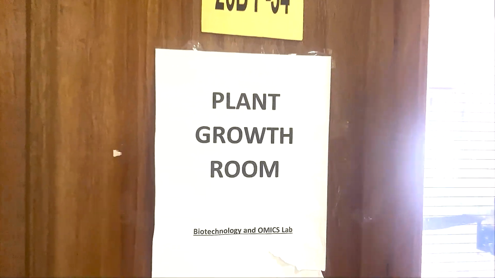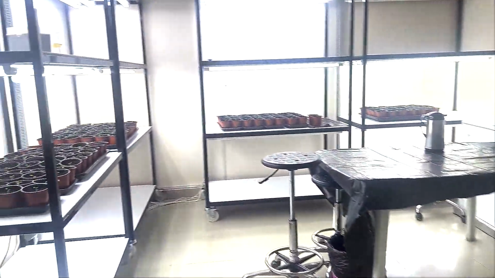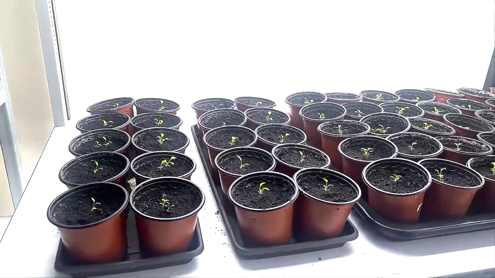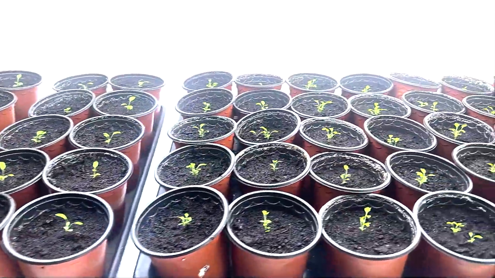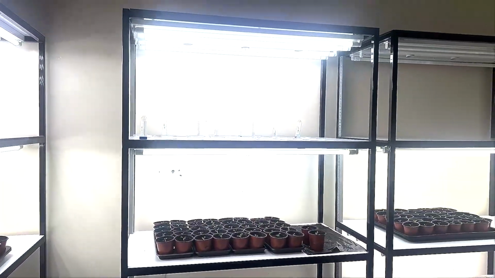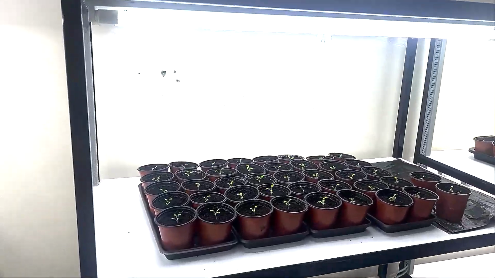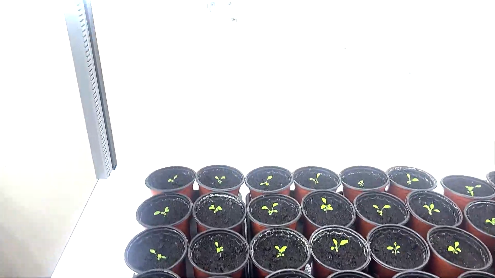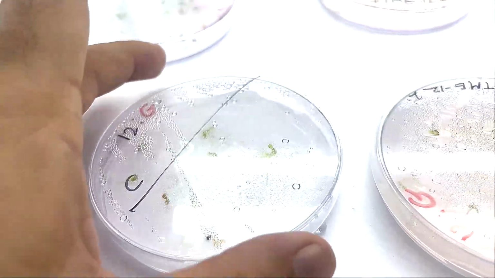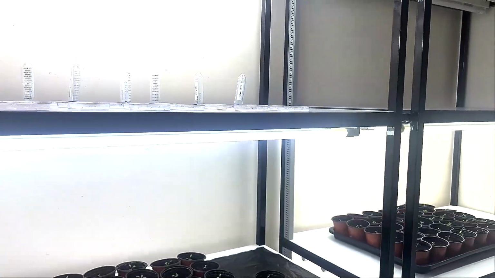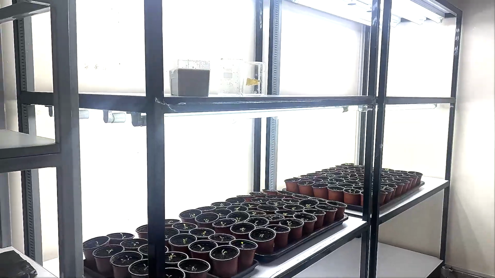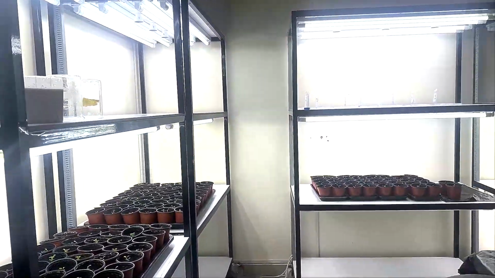This is our plant growth room facility. In this room, we are growing plants for different types of experiments. We maintain temperature, light and humidity. This room we are using like a growth chamber. We have a growth chamber facility in our lab as well. But whenever we want to grow more plants for a bigger experiment, we use this room for that experiment. Here we can germinate plants and apply different types of compounds and plant growth regulators in different abiotic and biotic stress related experiments.